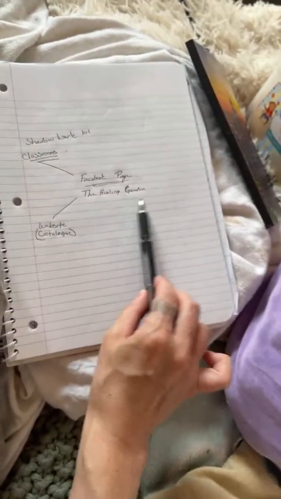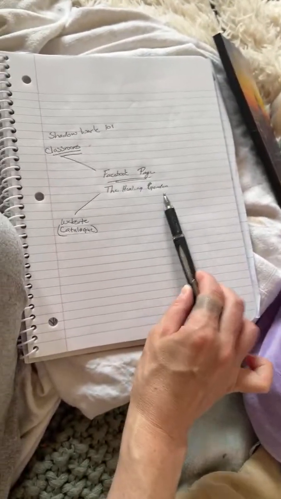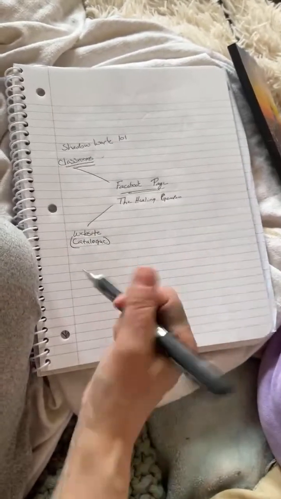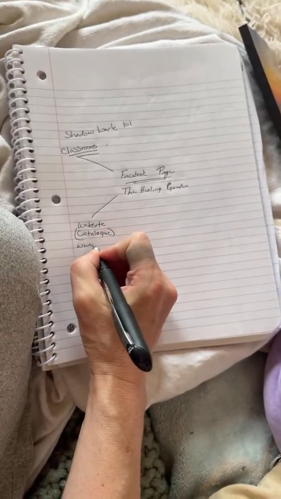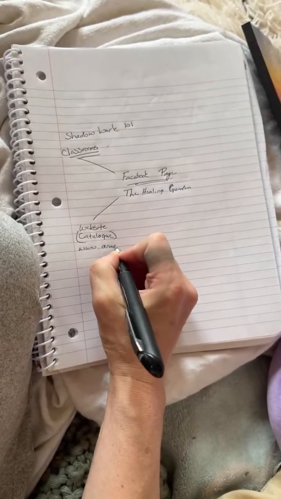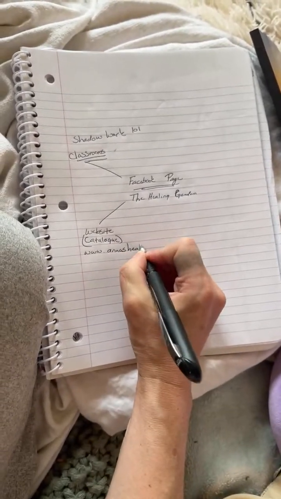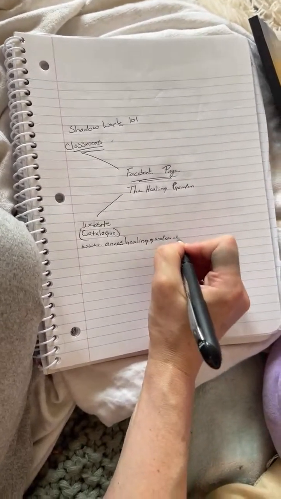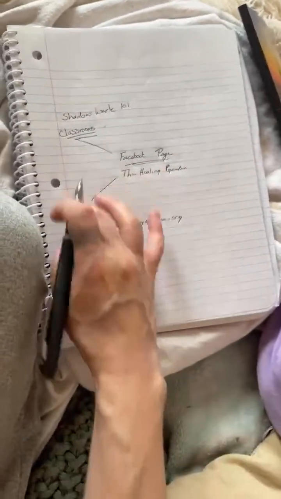So again, we have our Facebook page, which is the Healing Garden. That's our center hub. And then we have this catalog over here, which is our website. This is www.annashealinggarden.org. This is our catalog. The whole website is our catalog.